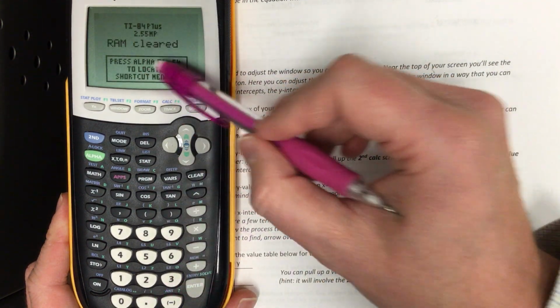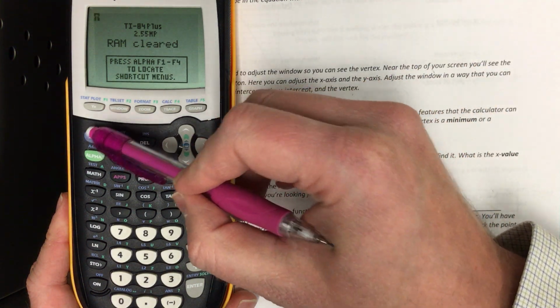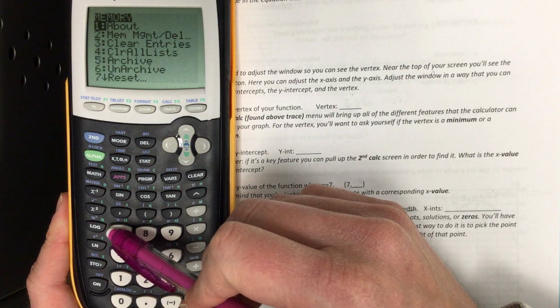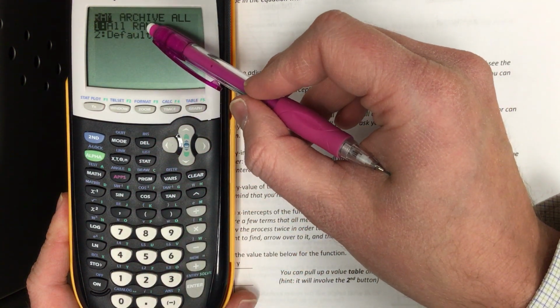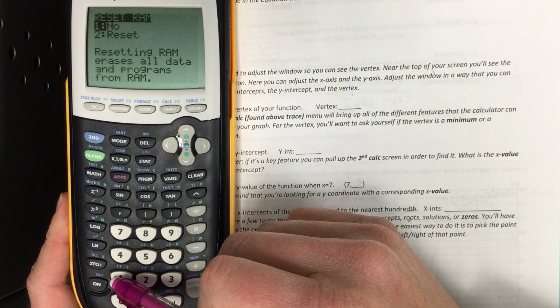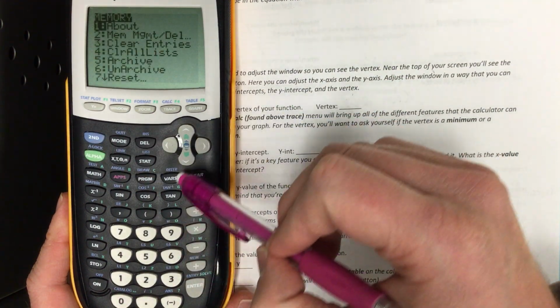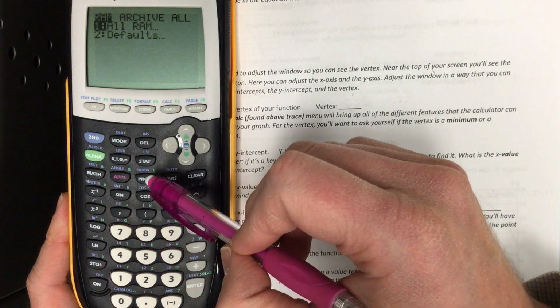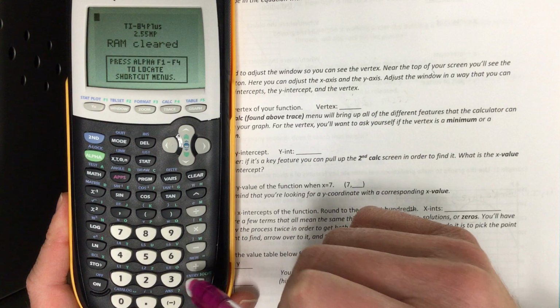And it will reset everything so that we're all on the same page, okay? If you come across other issues, you're also welcome to do second plus 7 and do 1, all RAM, then 2. Yeah, that's what I want you to do, okay?